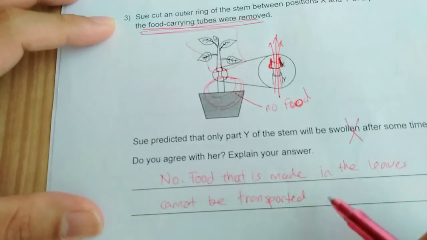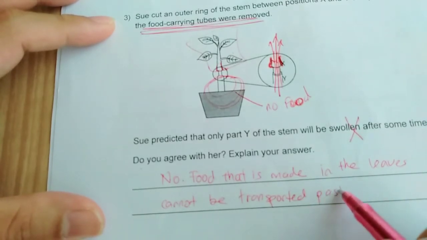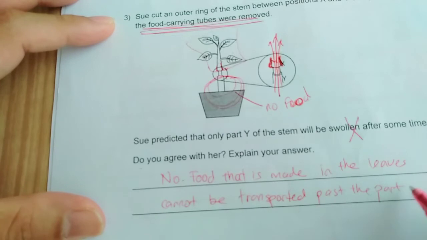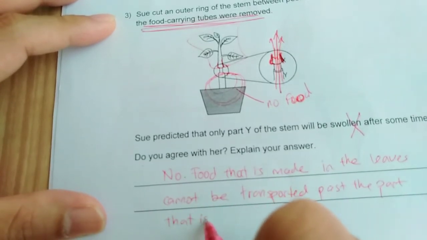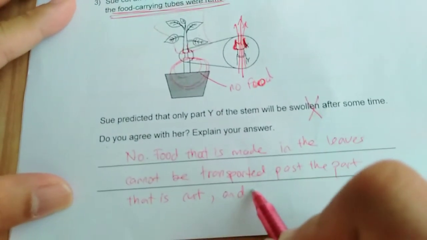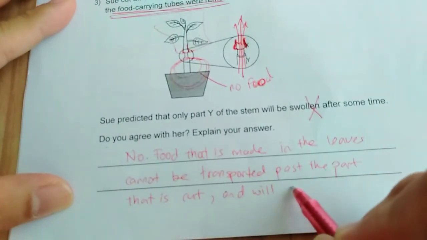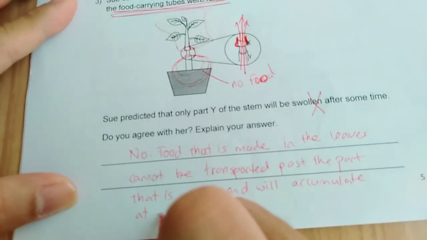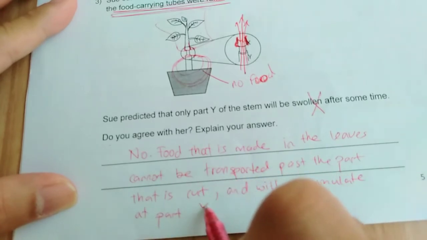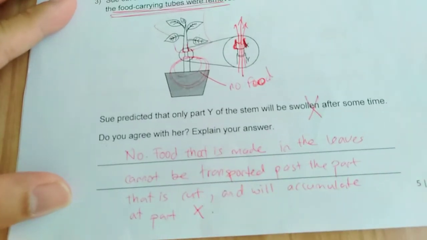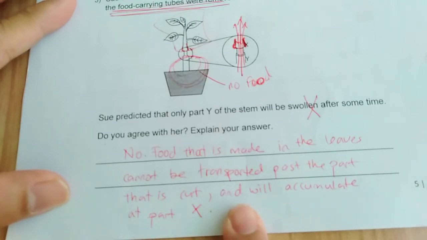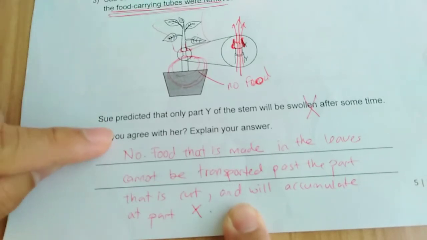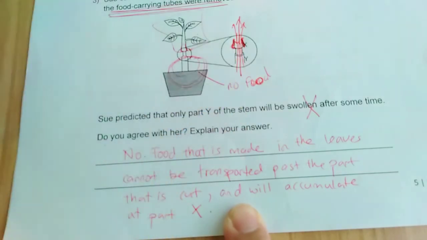Cannot be transported past the part that is cut, comma, and will accumulate at part X. That's why Sue is wrong when Sue said the swollen part will be at Y. Sue is wrong because the swollen part will be at X.